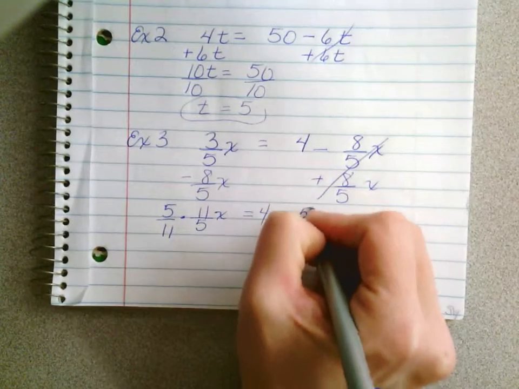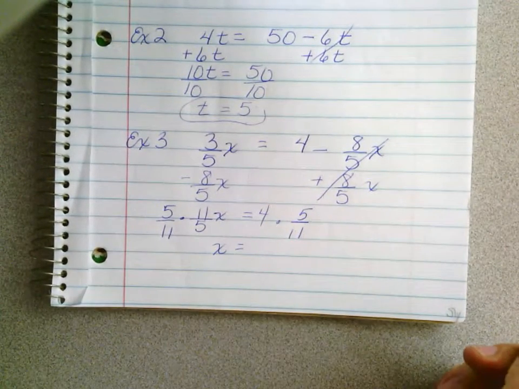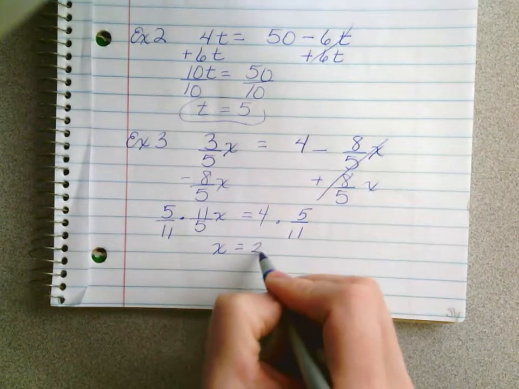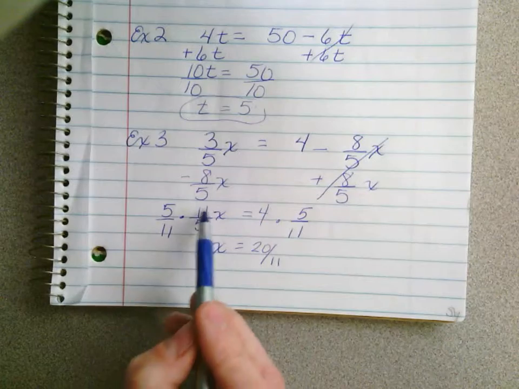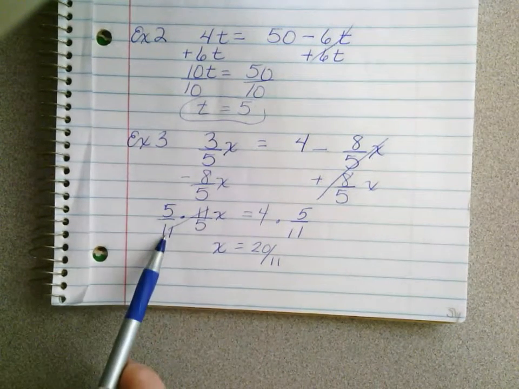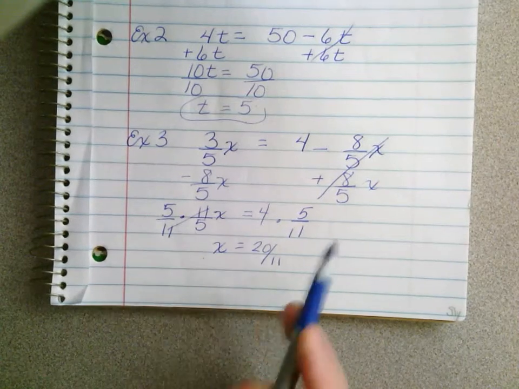You always hope when you multiply by a reciprocal that it allows you to be able to cancel. In this case, it doesn't. The answer is 20/11. 1x, because 5/11 times its reciprocal is 1, is equal to 20/11.